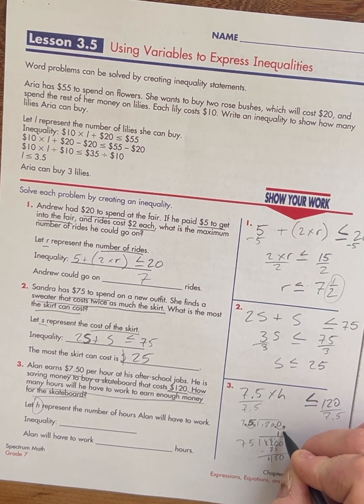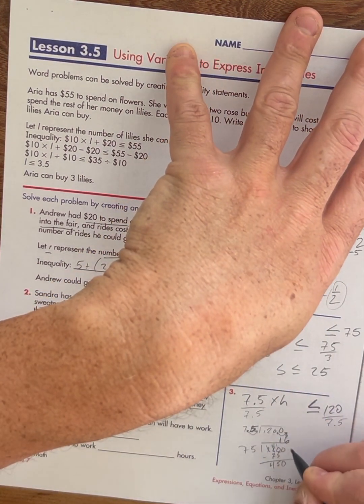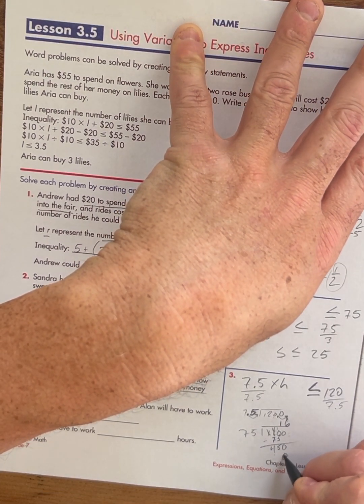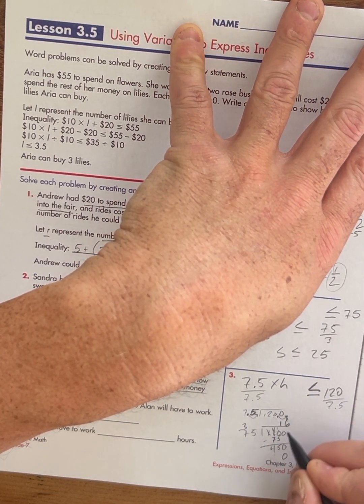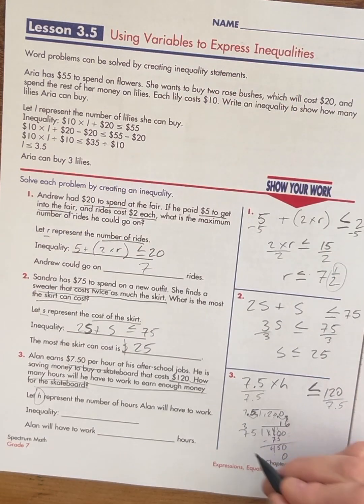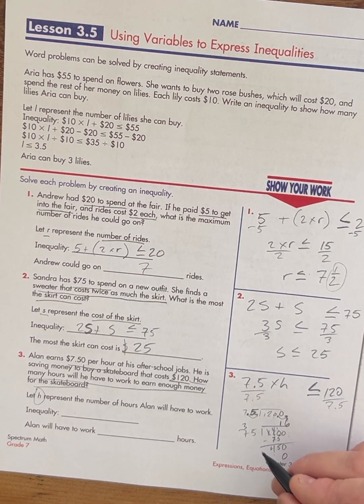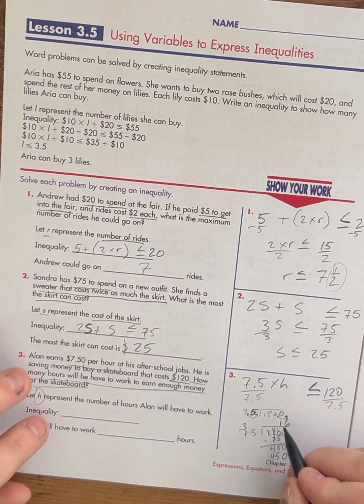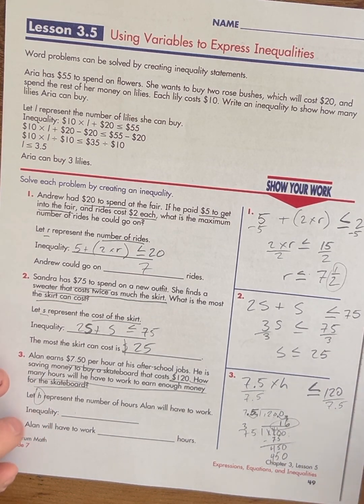I'm gonna try 6. 6 times 5 is 30. 6 times 7 is 42. Plus 3 is 45. Okay, I guessed right. The answer is 16.